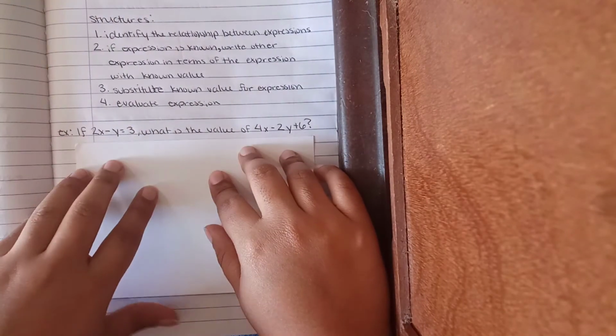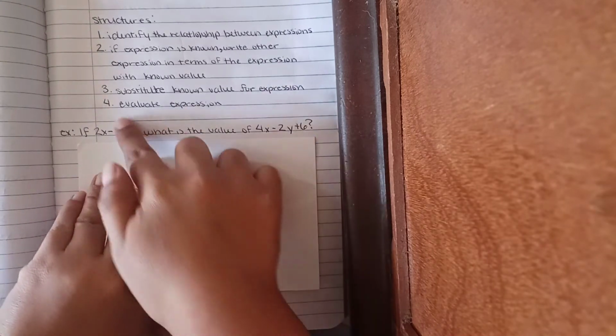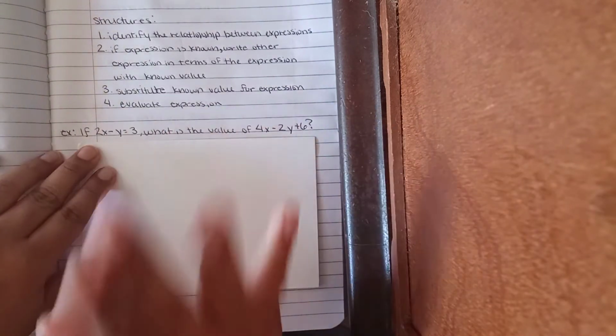So say, for example, on one side you have a known value such as x equals 6, and on the other side you just have x, you replace that x with 6. Alright? Then we'll substitute the known value for our expression and then evaluate the expression for the last step.